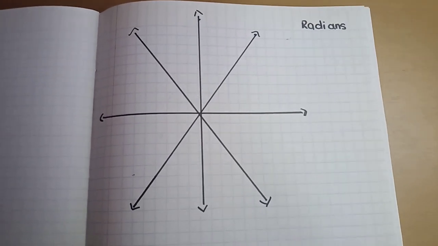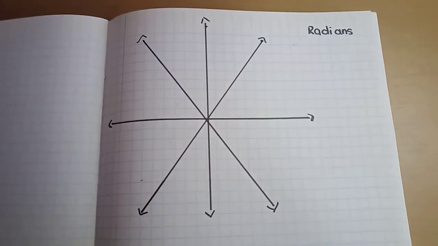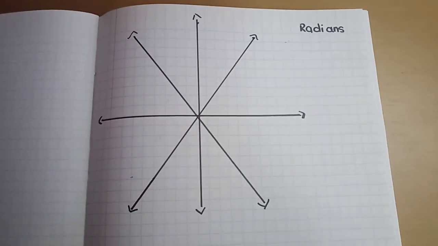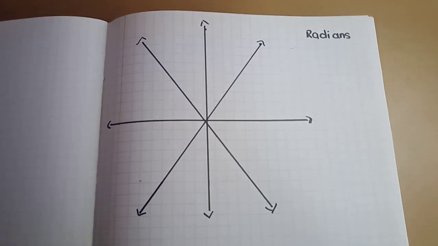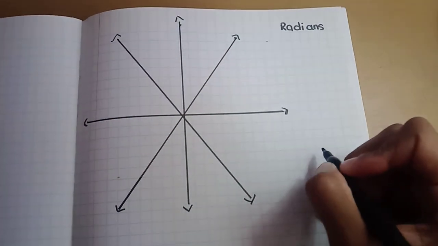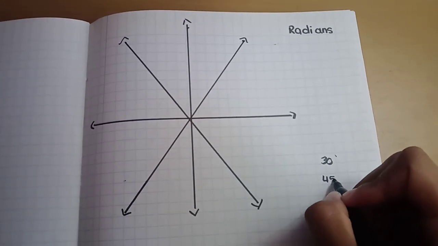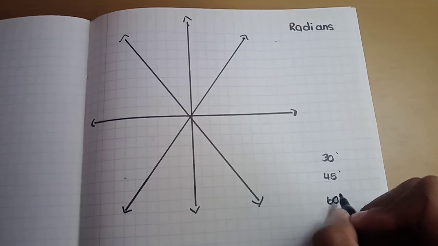I hope you guys are doing well, and this is going to be part 2 of the unit circle and trigonometry. I'm going to be introducing radians to you guys, and I'm also going to show you how to find the special angles using radians. Just a reminder, special angles are 30, 45, and 60 degrees.